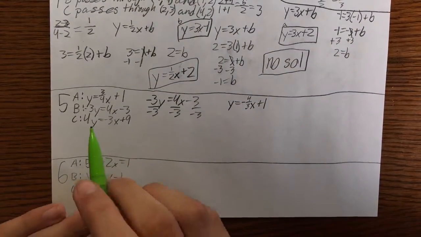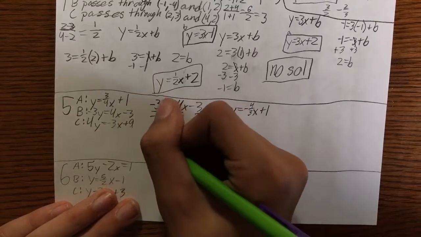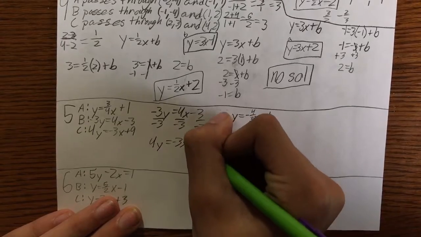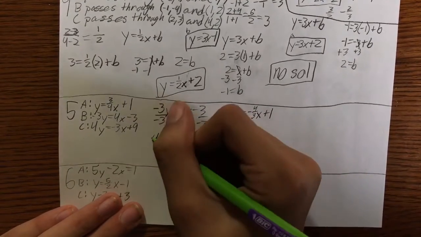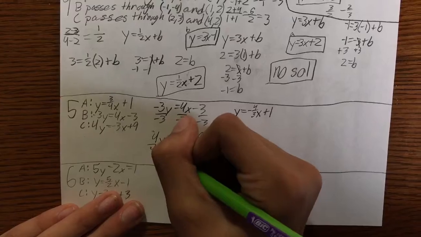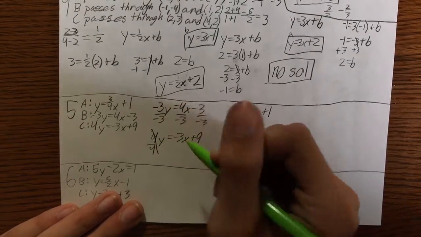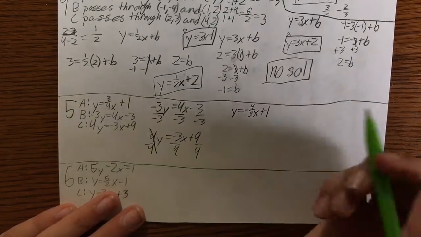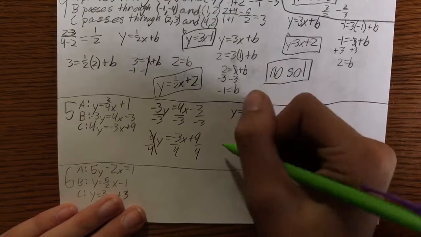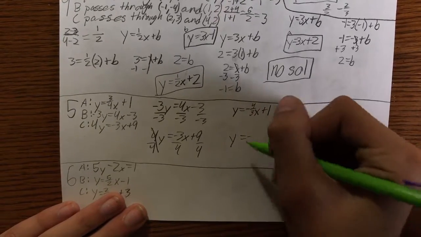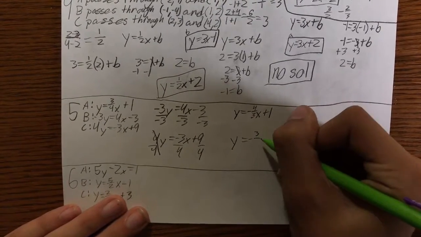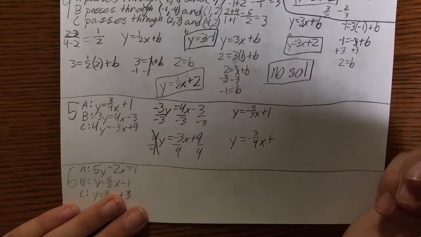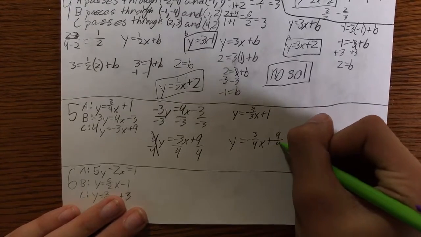Now we can do C. For C, it's the exact same thing. 4y is equal to negative 3x plus 9. Divide this side by 4, and divide the other side by 4. And that'll be y is equal to negative 3 over 4x plus 9 over 4.